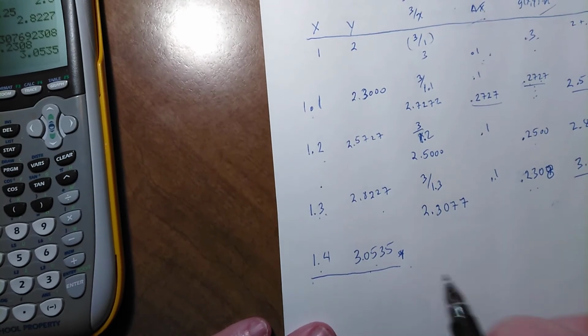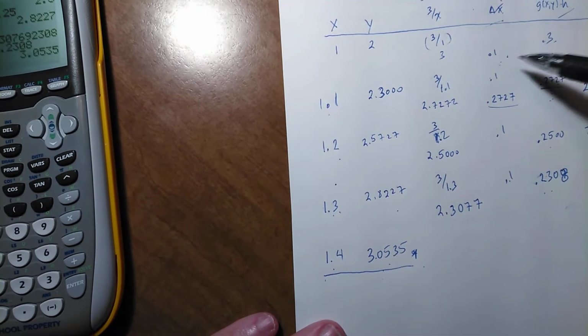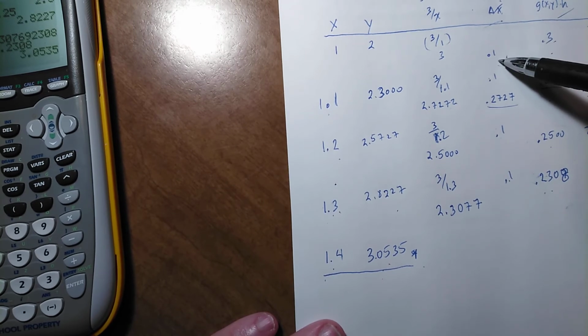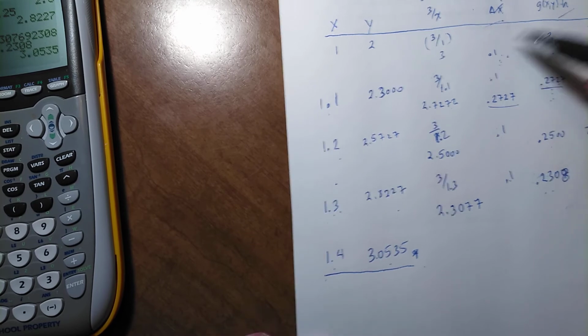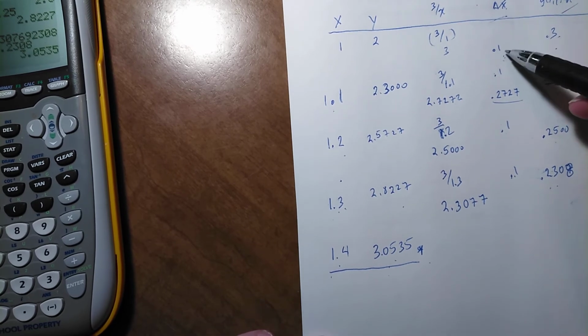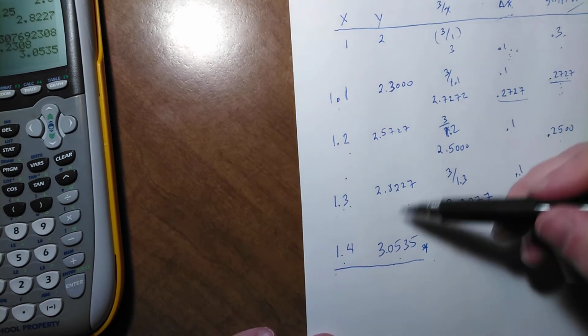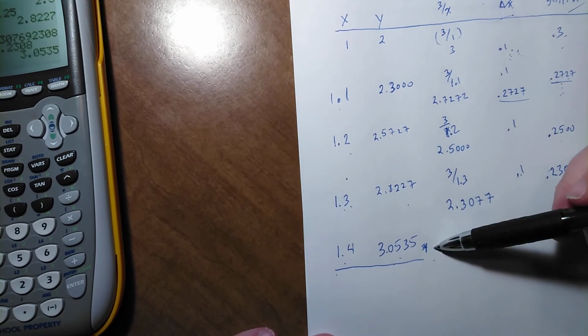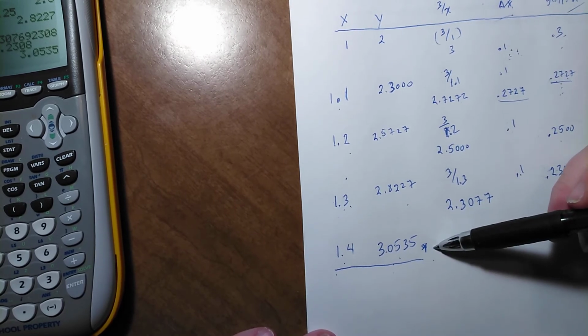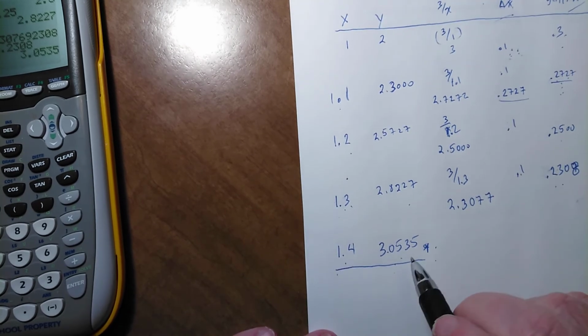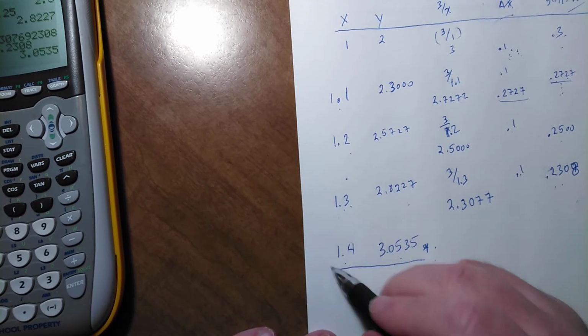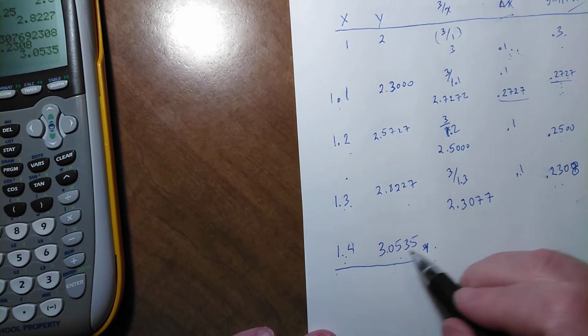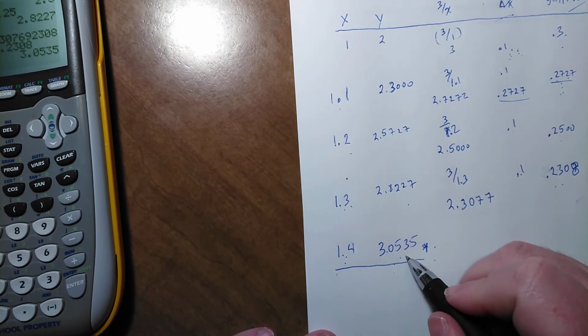So this method gets better if your h's get to be smaller. There are more advanced techniques that have you refine the slope estimate, but you get to learn about those in a differential equations class or numerical methods class. We aren't going to worry about those. This is the basic idea. All of the methods pretty much follow something similar to this anyway. And yeah, that's what we have. So we have x is equal to 1.4, y is equal to this, our function value.